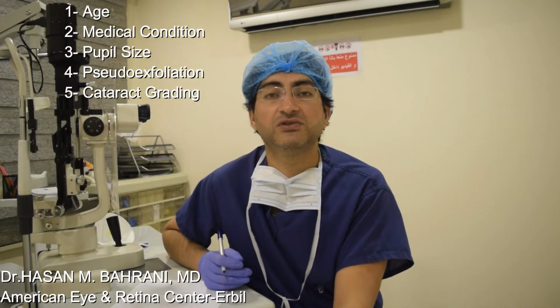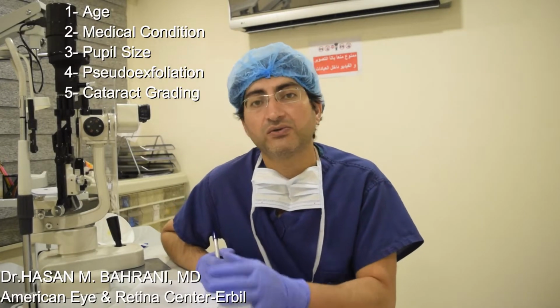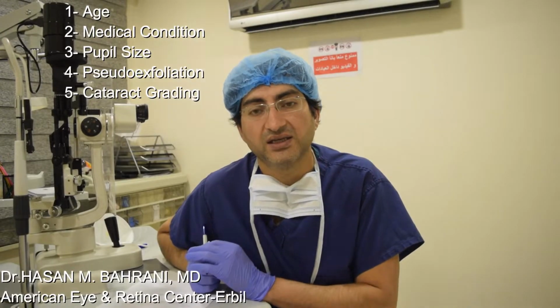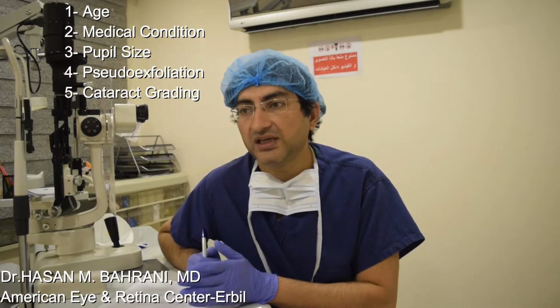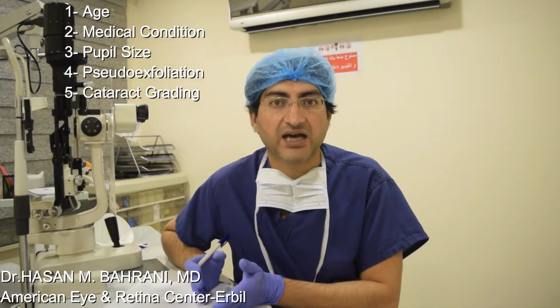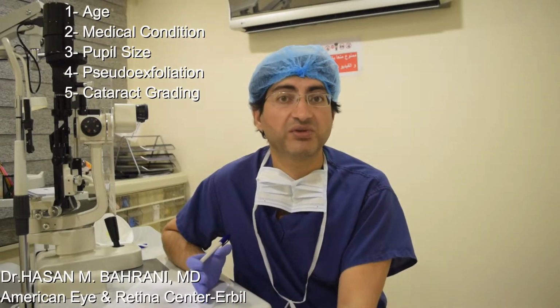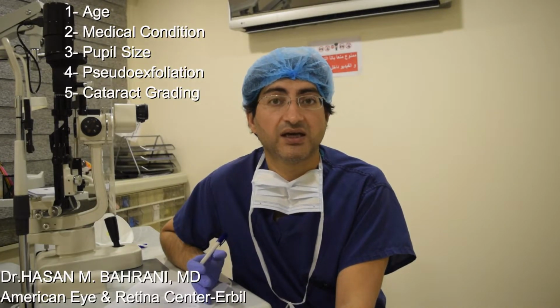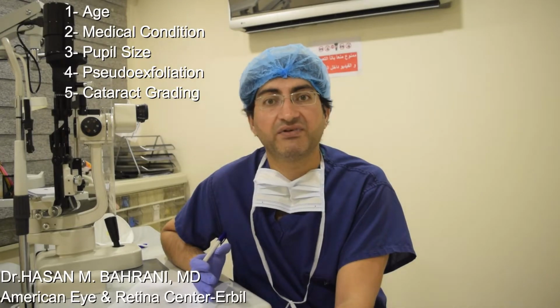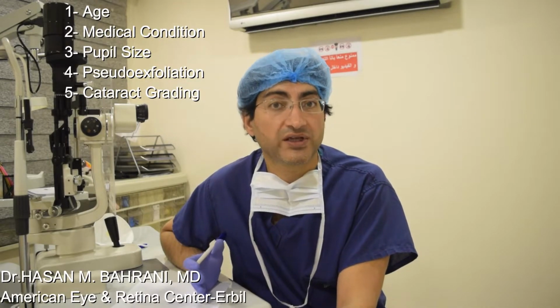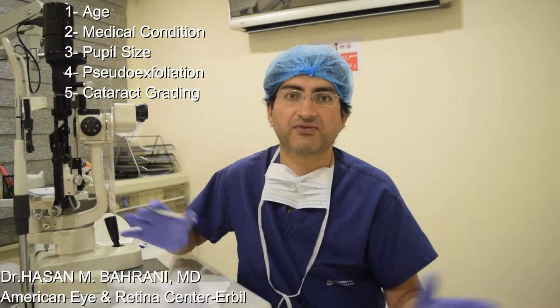You have to mention all these things in your surgery planning, because sometimes you have a 2 plus nuclear sclerosis cataract, however you have a 3 plus cortical cataract. It's a totally different animal.